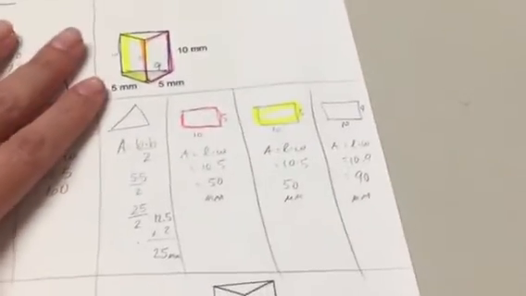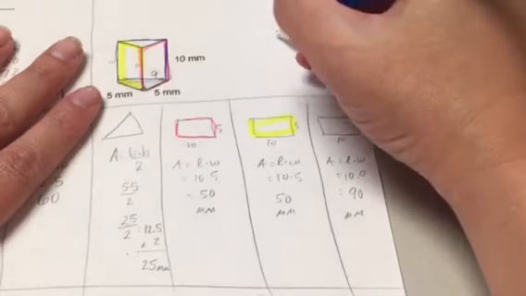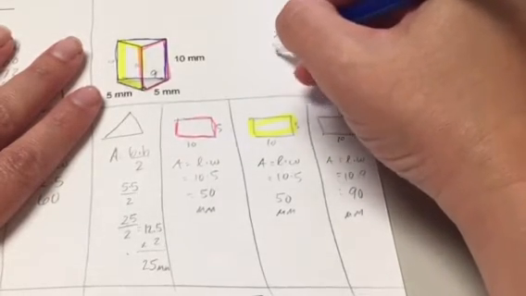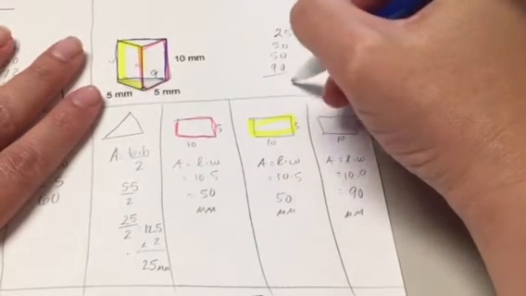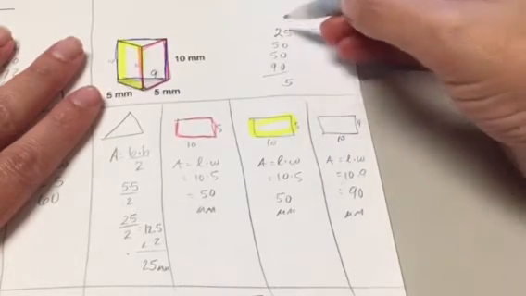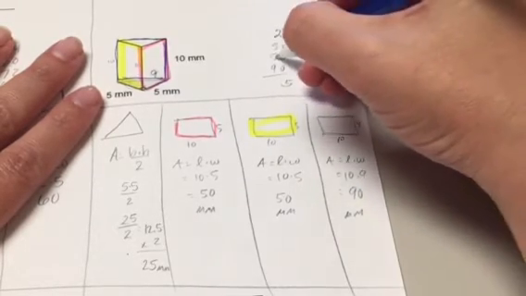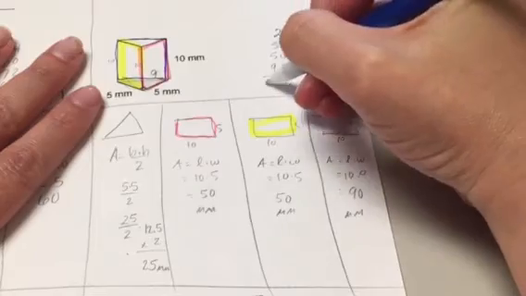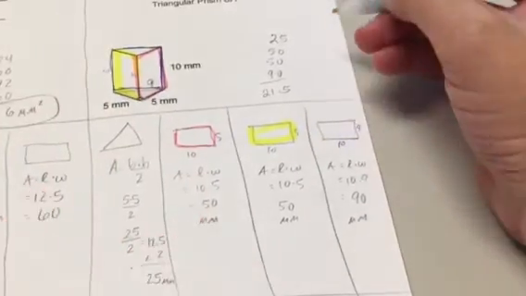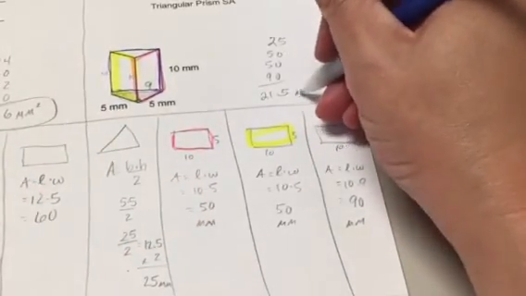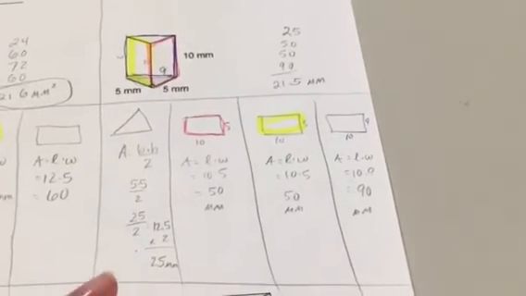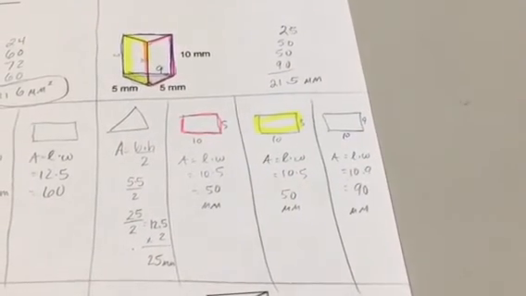So to get my total, I'm going to add those all together. I've got 25, 50, 50, and 90. So 7, 12, 21. So this one comes out to be 215 millimeters. Okay, so you're going to do the same thing for the bottom two.